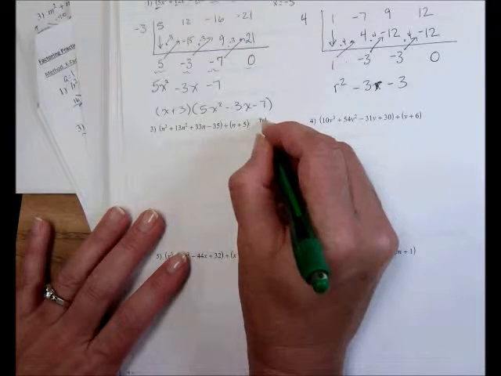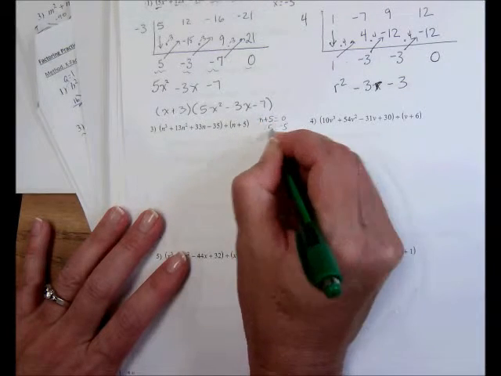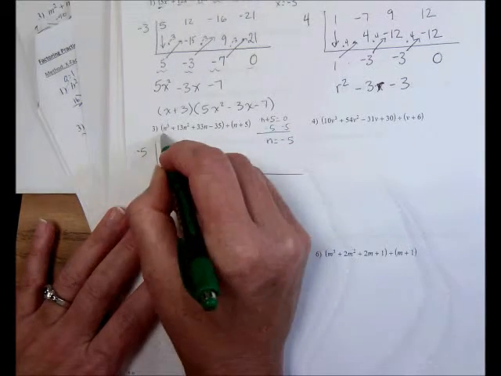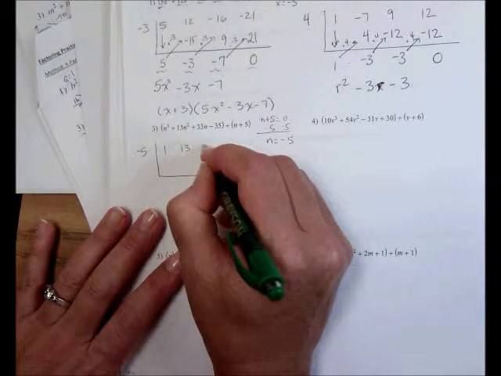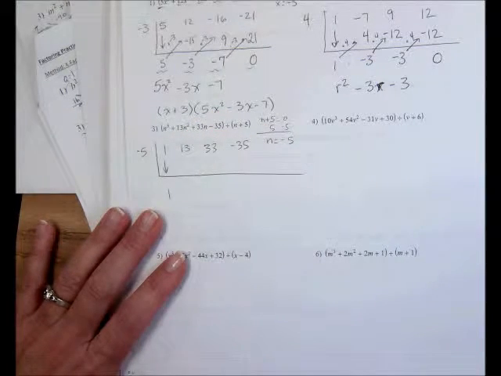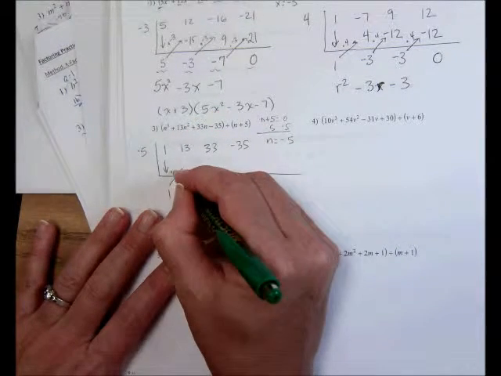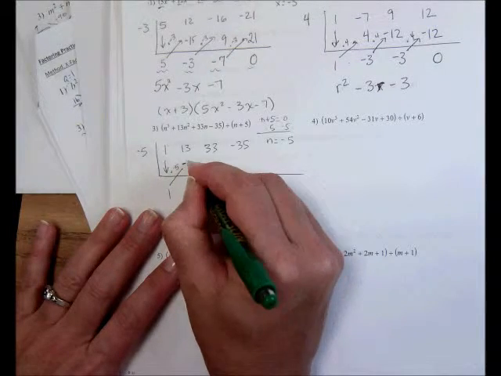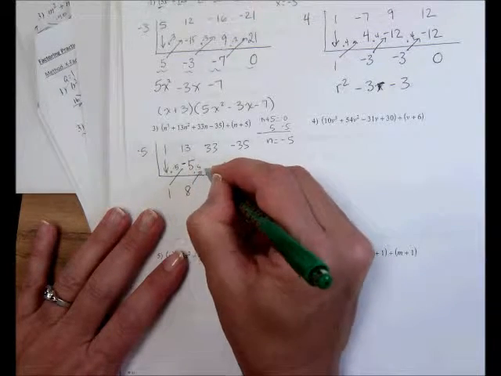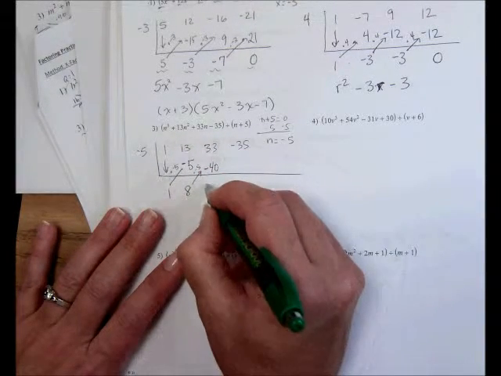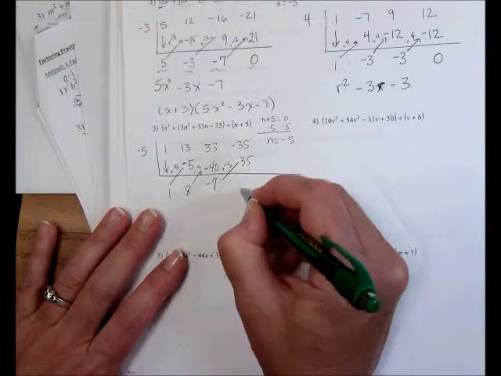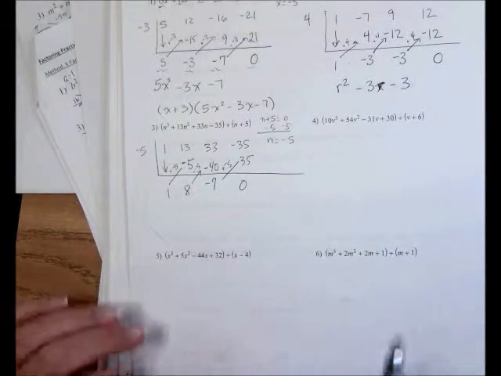Here I have n plus 5 equal to 0. Subtract 5 from both sides, so n is equal to negative 5. Out here I have negative 5, then I have 1, 13, 33, negative 35. I bring down my first number, which is 1. I multiply by negative 5, that's negative 5. Combine those two, that's 8. Multiply by negative 5, that's negative 40. Combine those two, and it's negative 7. Multiply by negative 5, and that's a positive 35, so my remainder is 0.